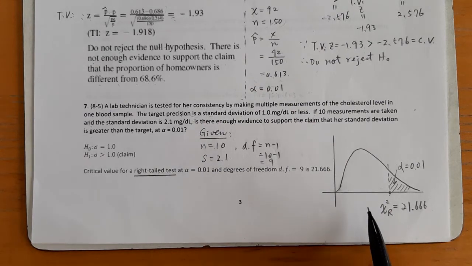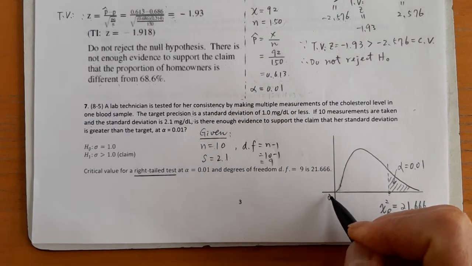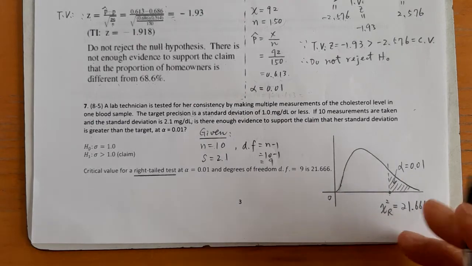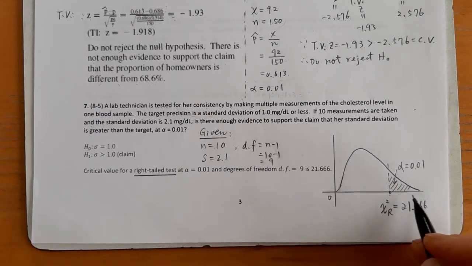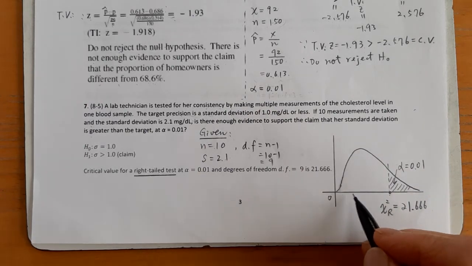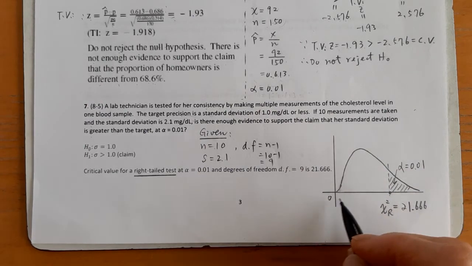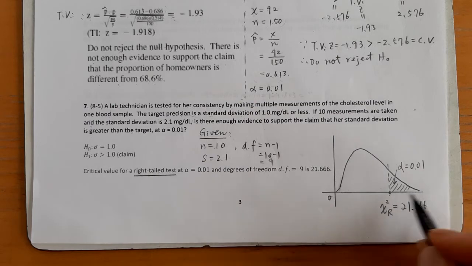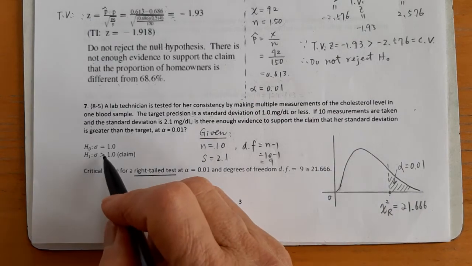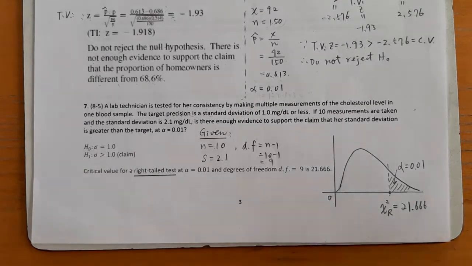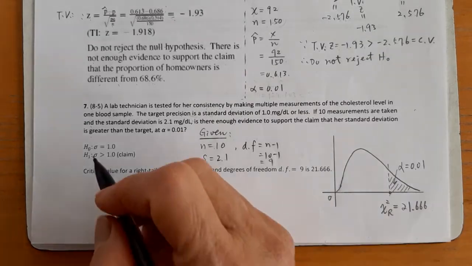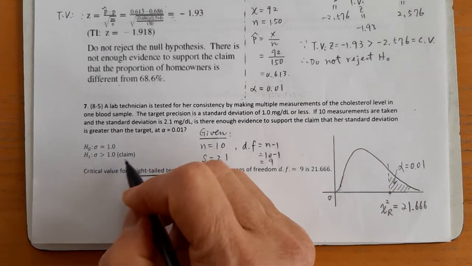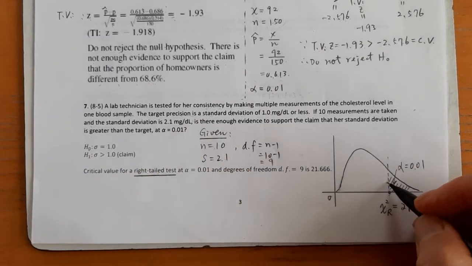You will use the chi-square distribution. Chi-square is for the variance and standard deviation, and it's totally to the right of 0 because it's all positive.